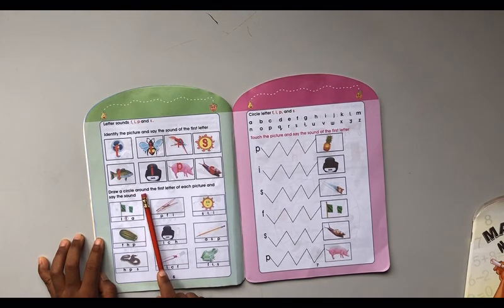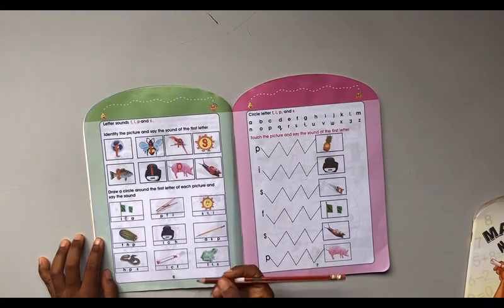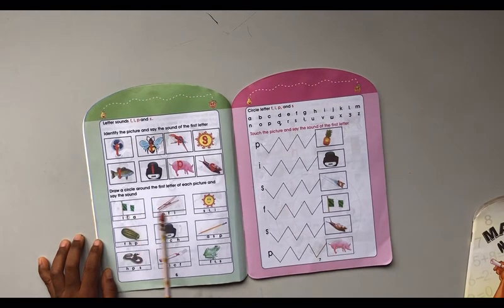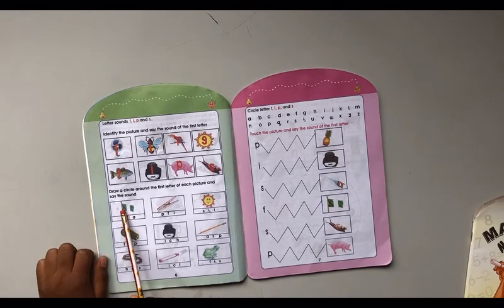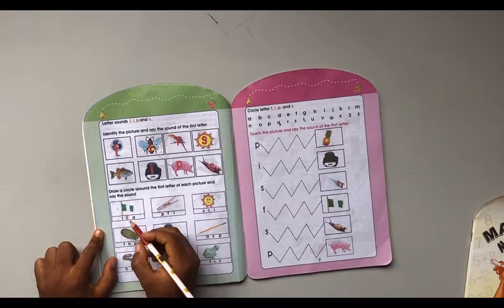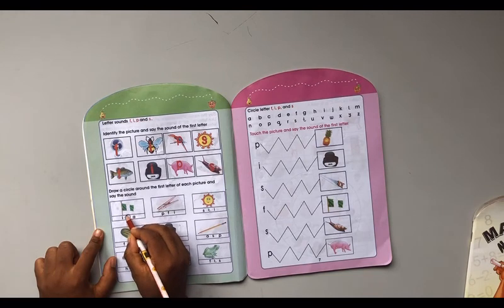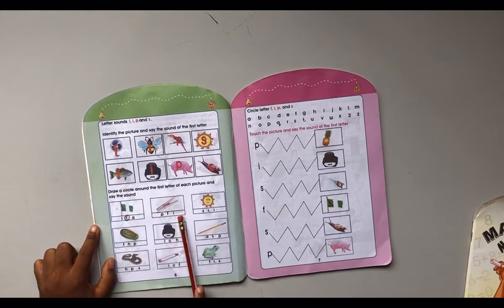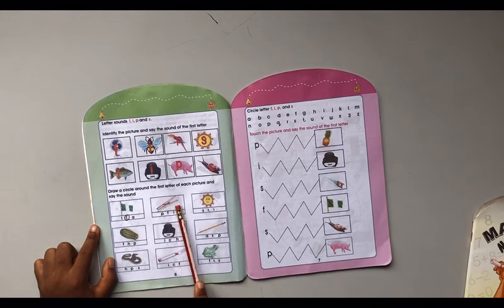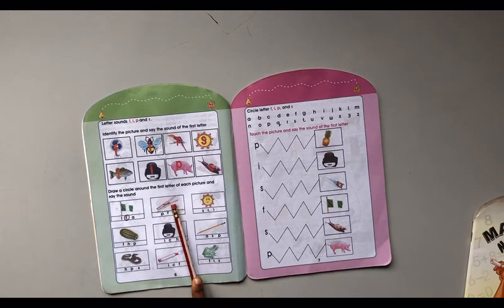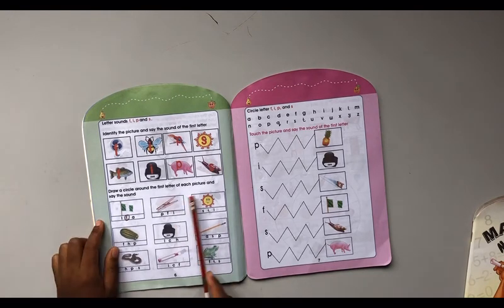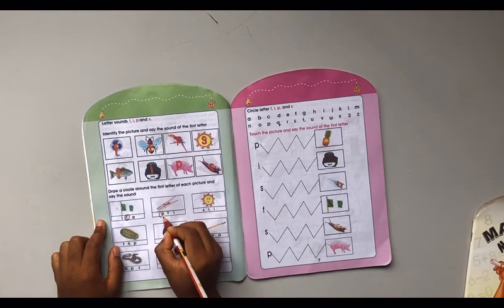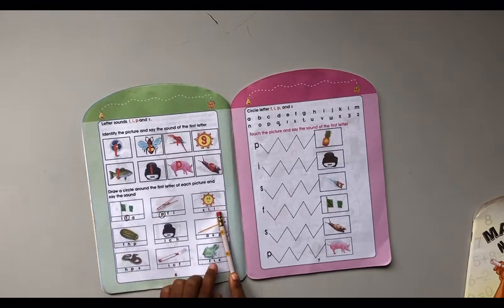Now the exercise says draw a circle around the first letter of each picture and say the sound. We are going to draw a circle around the first letter of each object here. Now the first object, we can see a flag, and the first letter sound of a flag is f. It is circled here already. You circle it. The next one, we have a pig. What's the first letter sound of a pig? And this is the sound. We circle it.